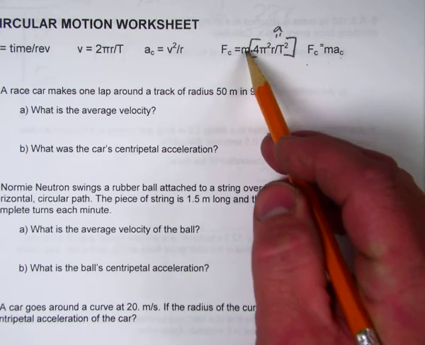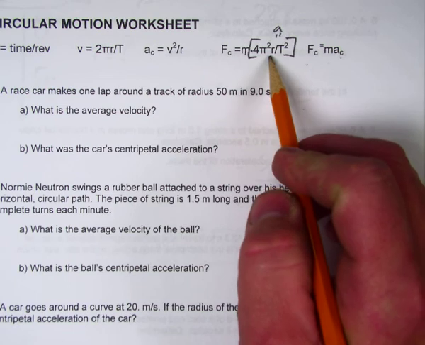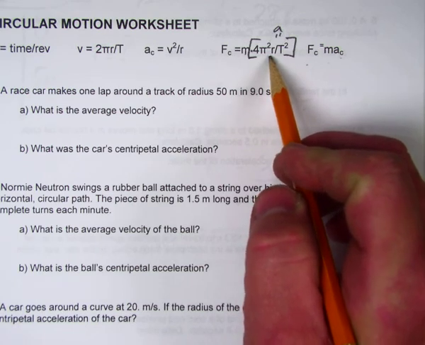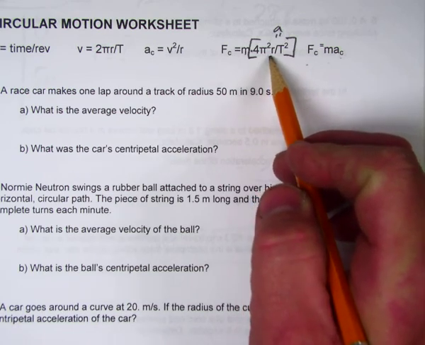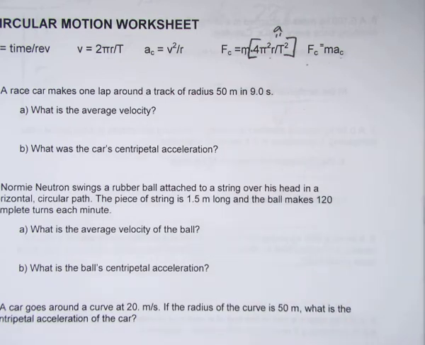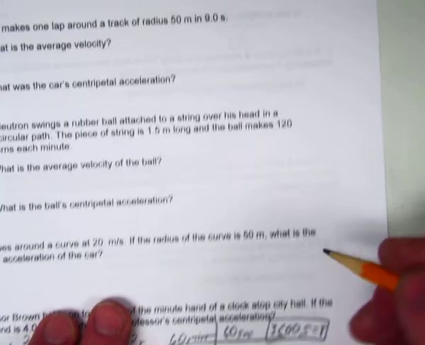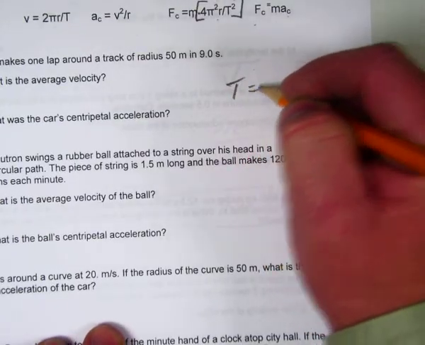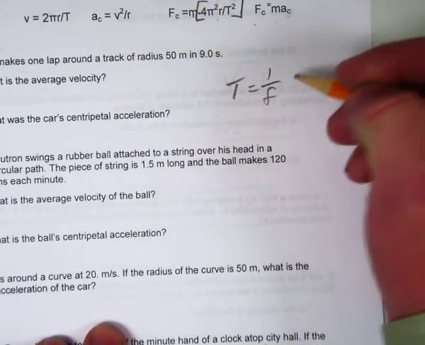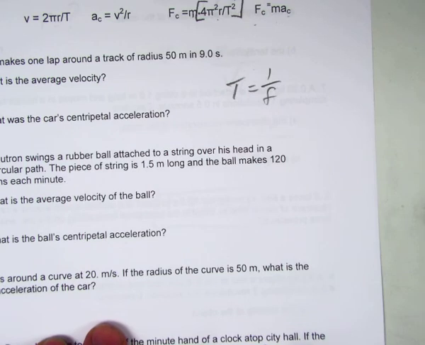So if you get rid of the mass, you're left with the centripetal acceleration. So it's there, but it's not there. You're going to need to use that on these problems. Remember that the period is always the inverse of the frequency, and vice versa.